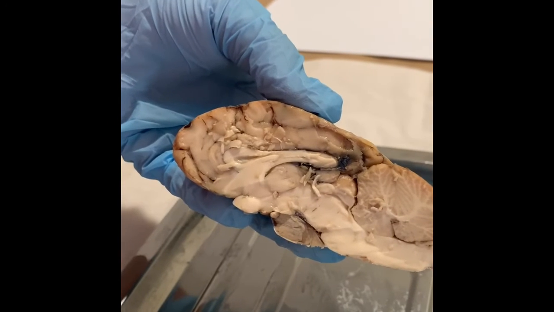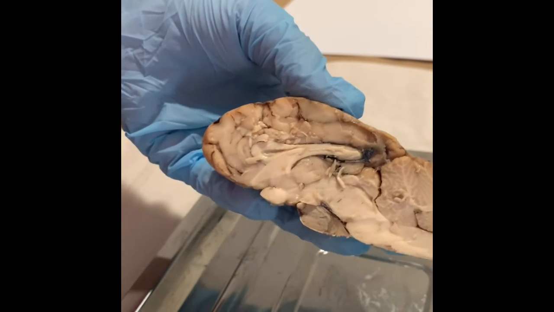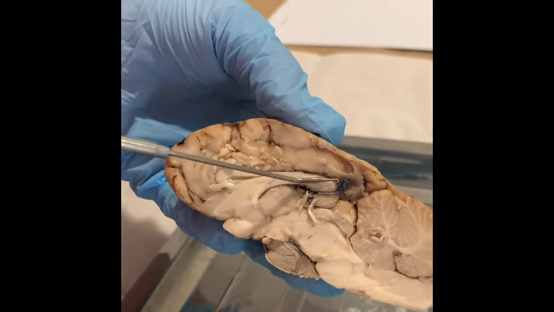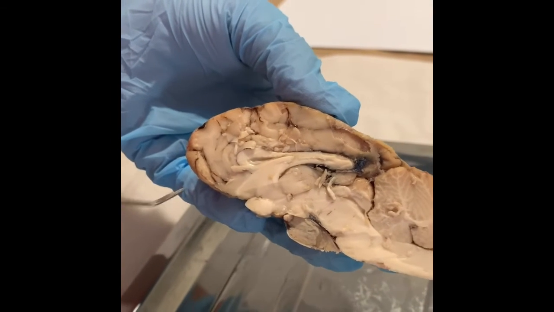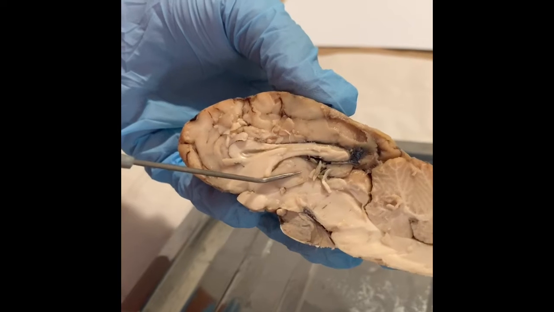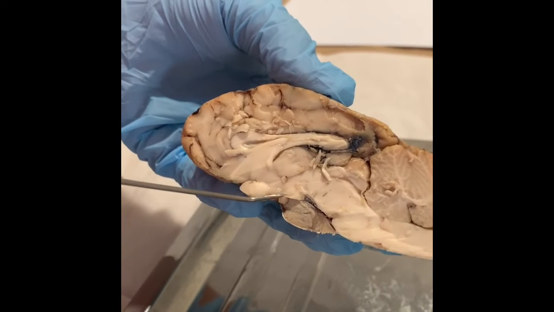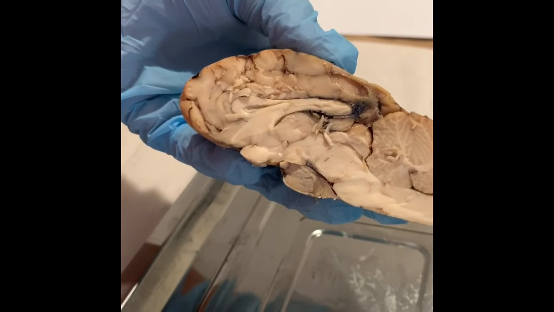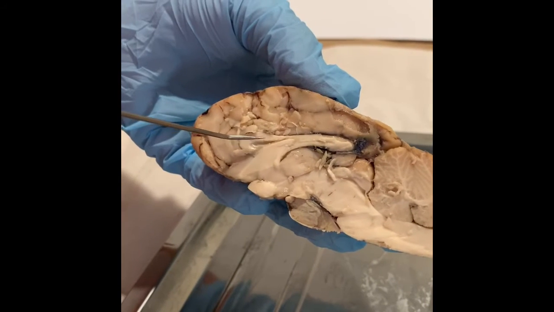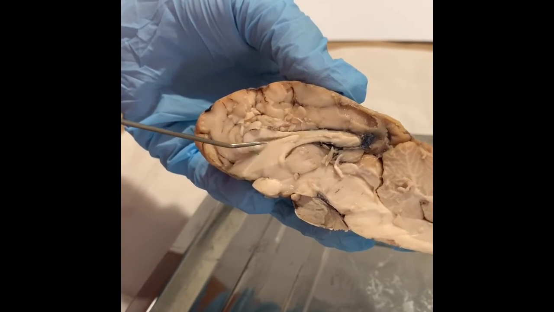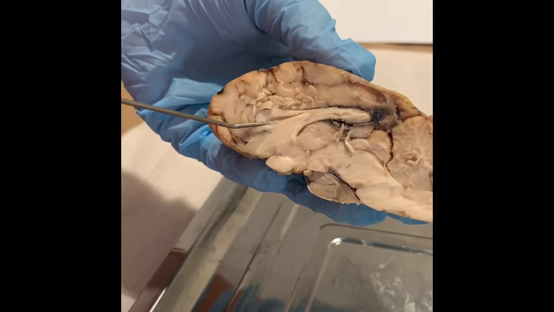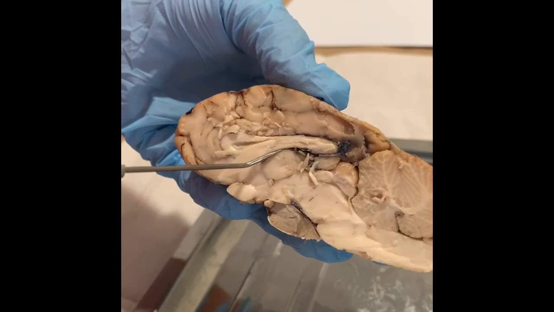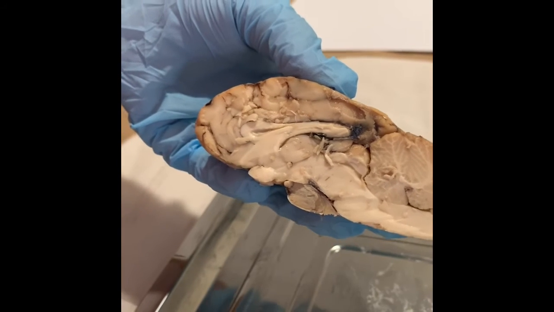Now we will be discussing the mid-sagittal section. First we have the corpus callosum, which is this structure right here. And then below the corpus callosum, we have the thalamus. And then below the thalamus, we have the hypothalamus, which is located right here. And then after that, we have the septum pellucidum, which is located in this area right here. And then we have the choroid plexus, which is located right over here between the corpus callosum and the thalamus.